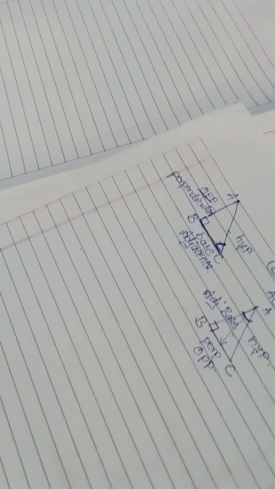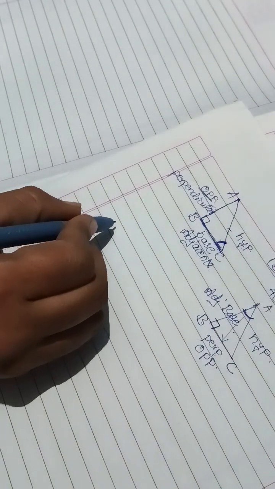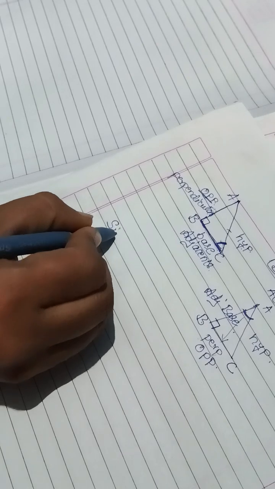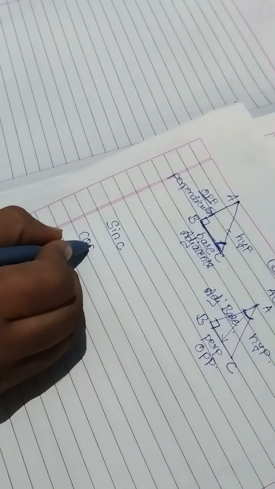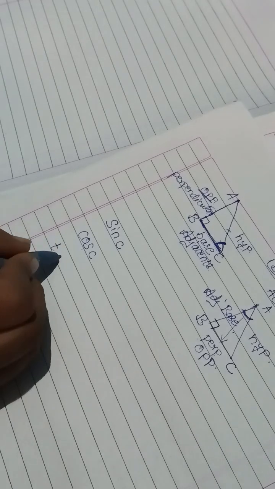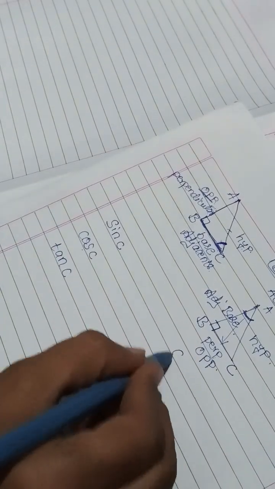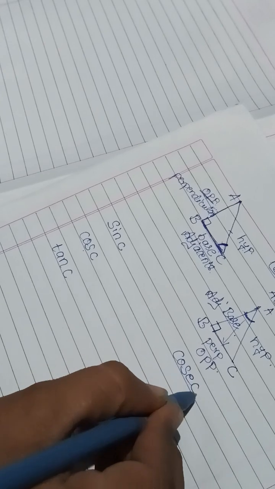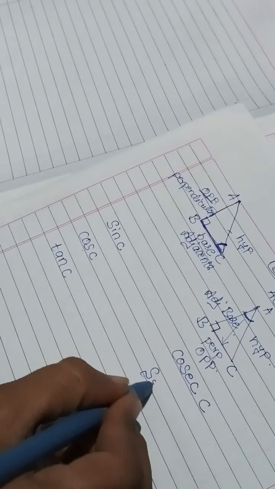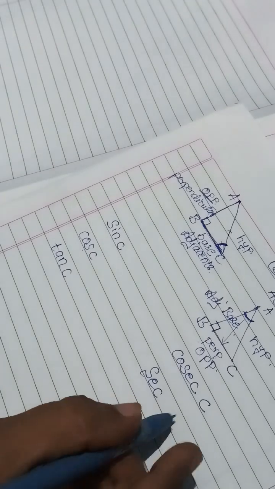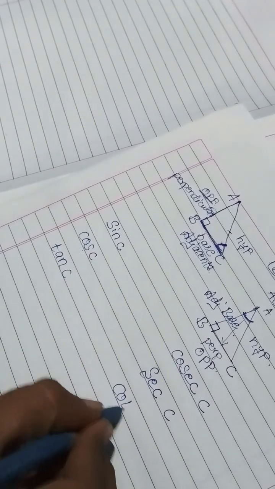What are the trigonometric ratios? That is sin C, cos C, tan C. Then the opposite of sin is cosec C. Then the opposite of cos is sec, secant also we can say. The opposite of tan is cot C.